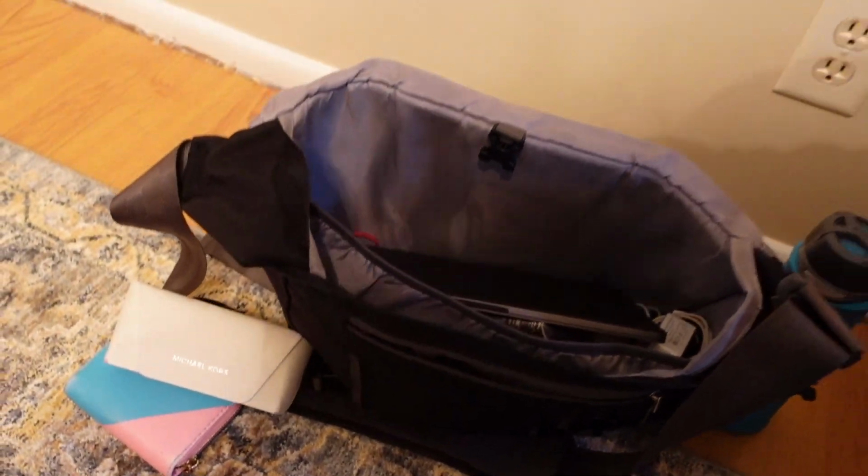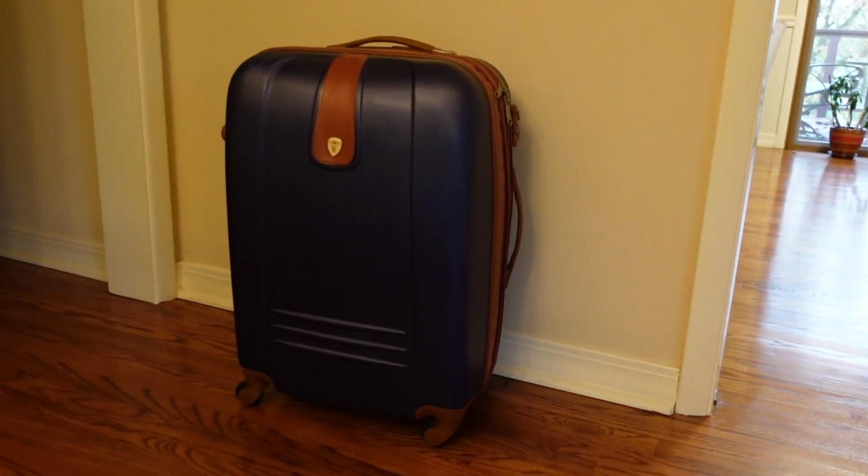This is a computer bag. There is a computer in there, and my Kindle, probably my wallet. And then I have a full-size luggage upstairs, full-size bag, and that I need to check. They take your luggage, suitcase, bag, and put it underneath in the plane.